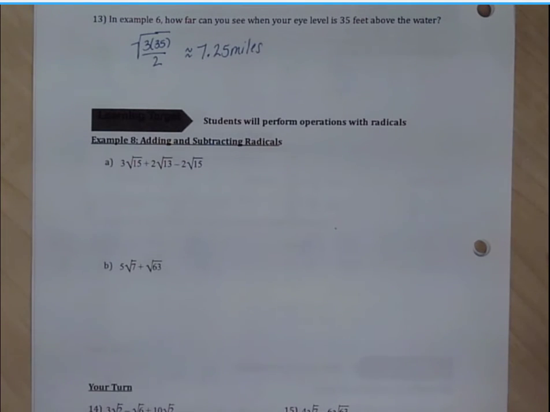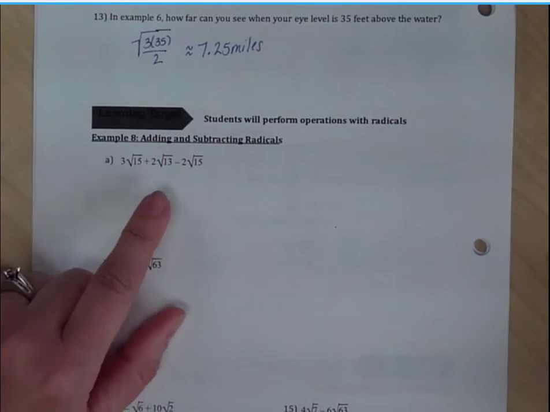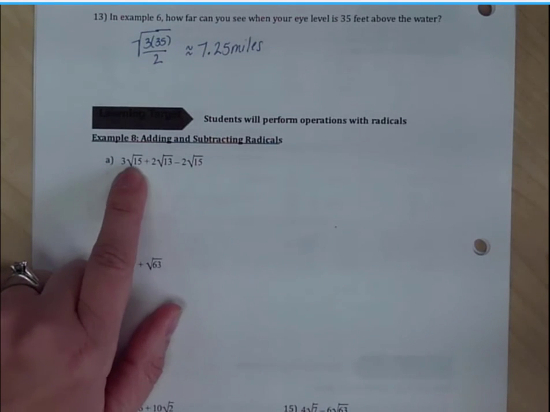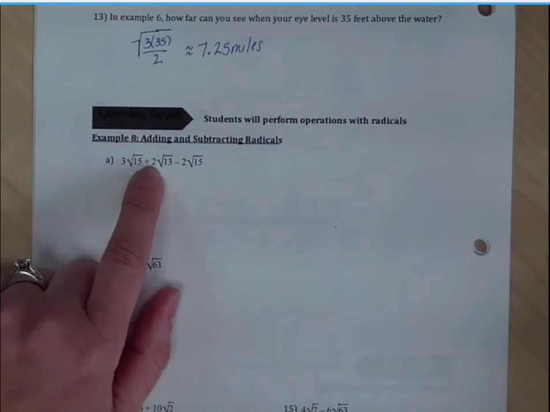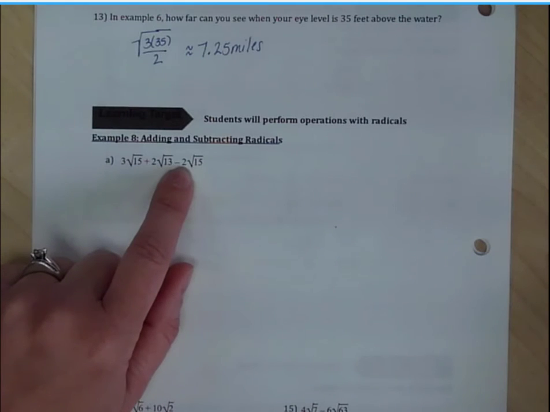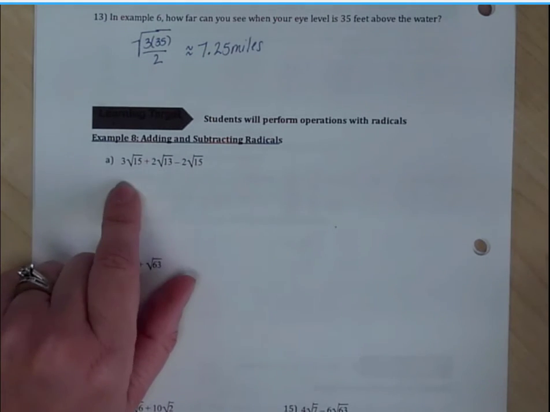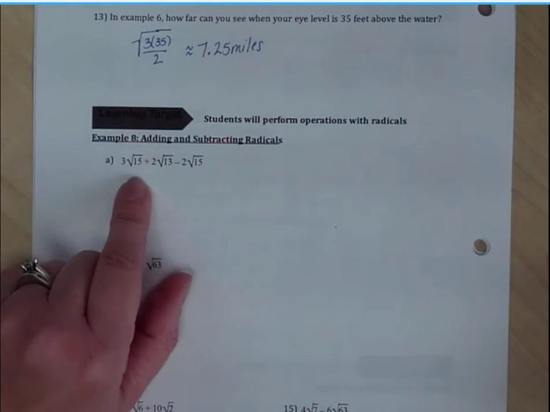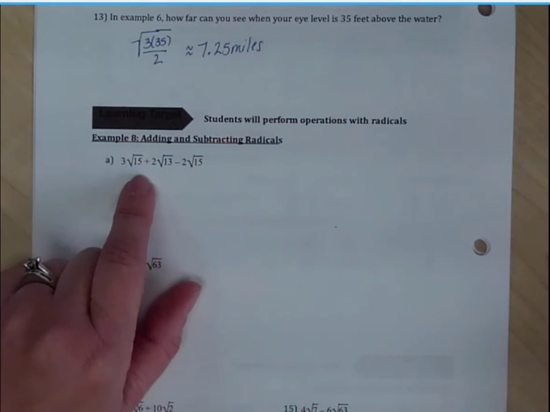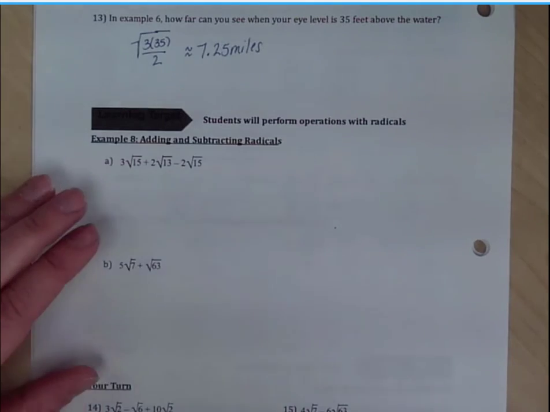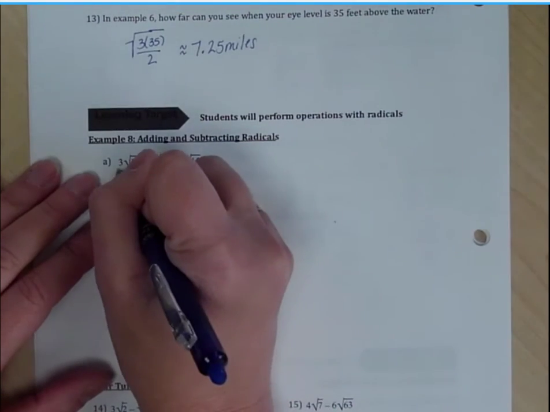Now next, let's take a look at the learning target. Students will perform operations with radicals. So we're taking a look here at example 8, adding and subtracting radicals. Now, if this was 3x plus 2y minus 2x, we would combine the x's. Radicals work in the same way. In order for us to add or subtract radicals, the radicands must be the same. So we need like terms.